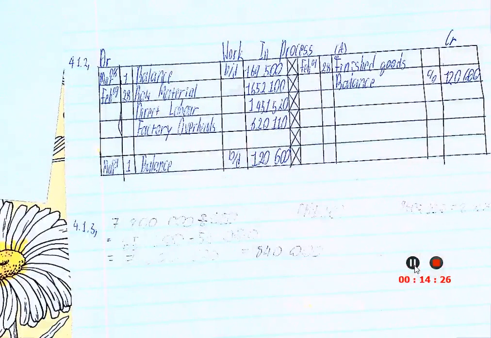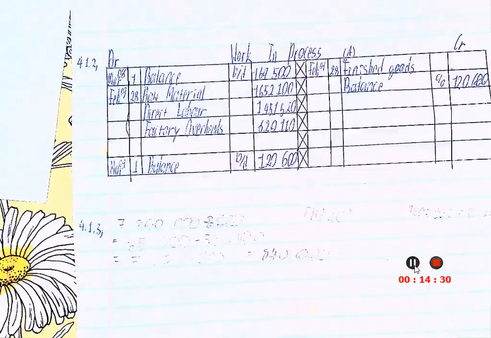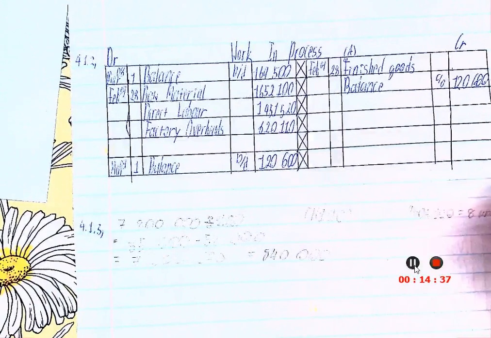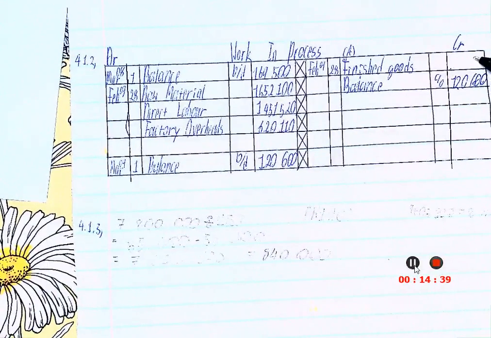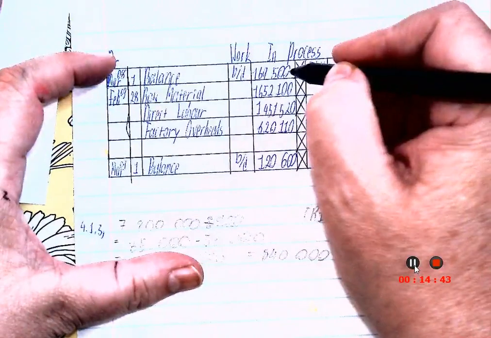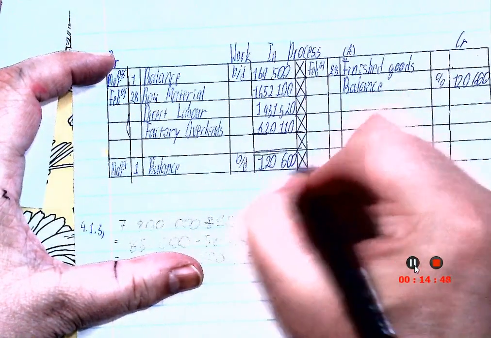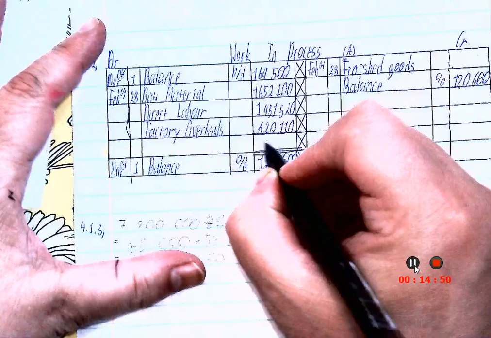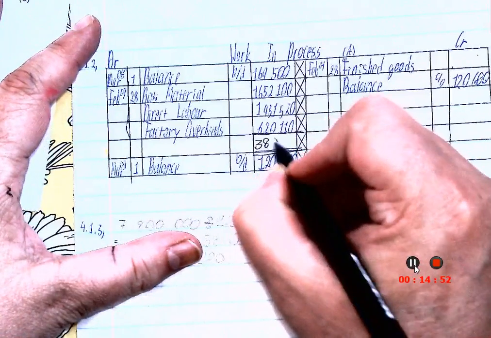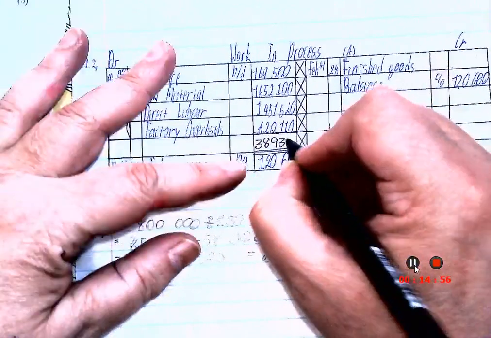So now, what do I need? I still need finished goods. How am I going to get finished goods? I'm going to balance. I've got everything on this side, I'm short one. So now I know, if I add this side, what do I get as the total? 389, 3230.